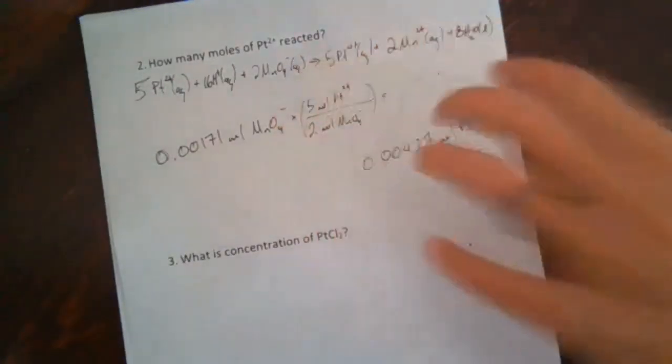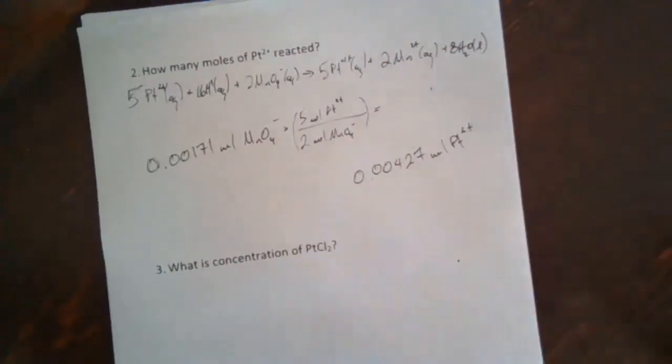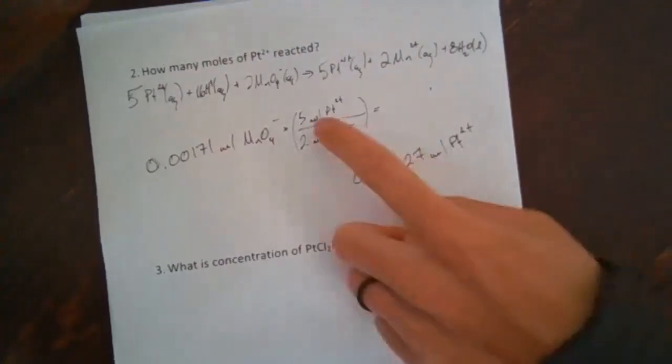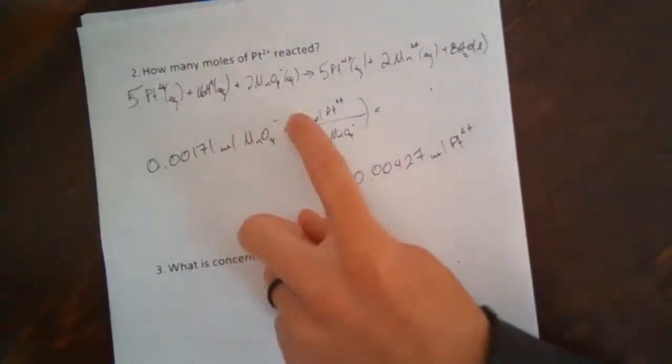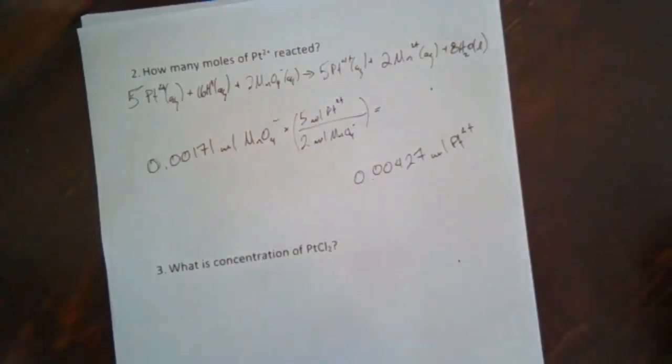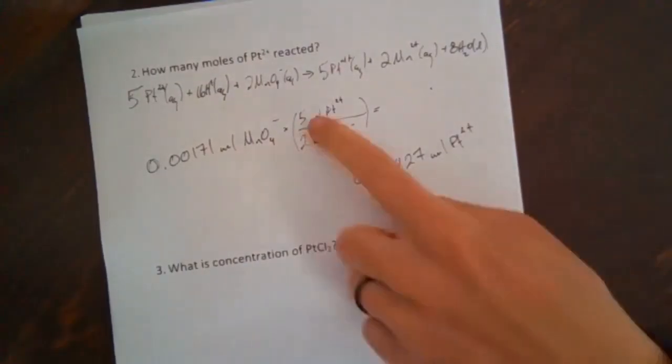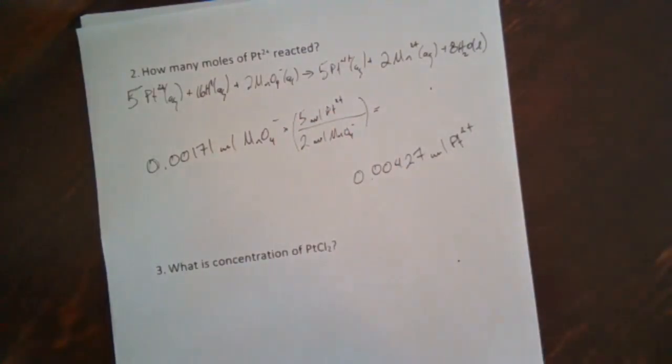This is where it's different from acid-base titrations, because in an acid-base titration, it was always 1-to-1. So the moles of acid would just be equal to the moles of base. In redox titrations, it is usually not 1-to-1 stoichiometry. It's 5-to-2, 10-to-4, 3-to-1, whatever it is, because you're transferring more than one electron at a time usually.